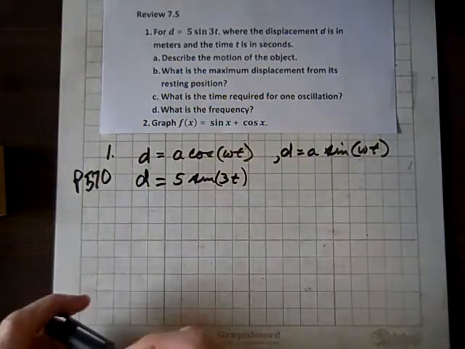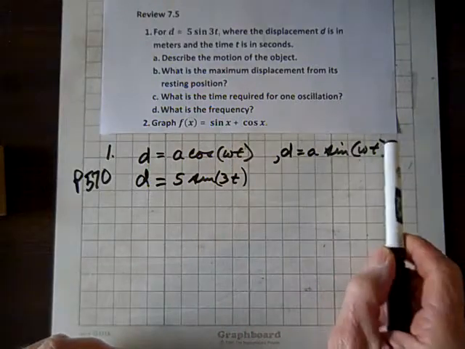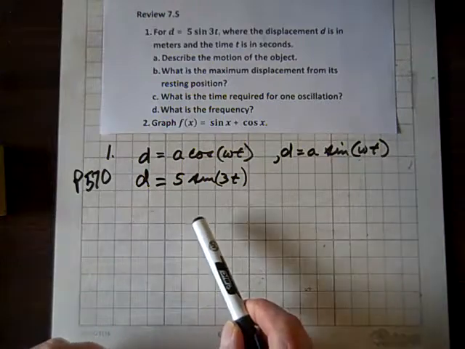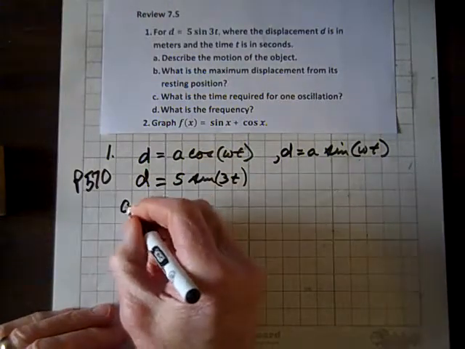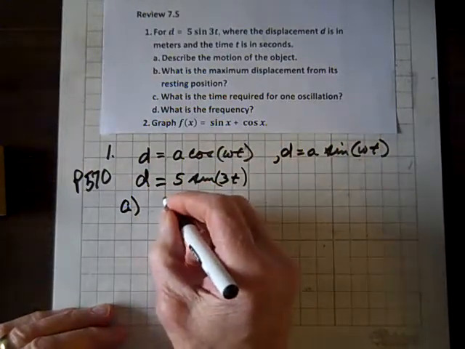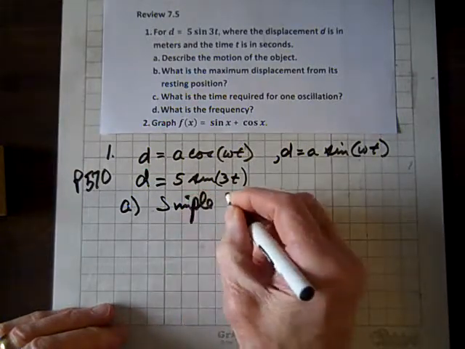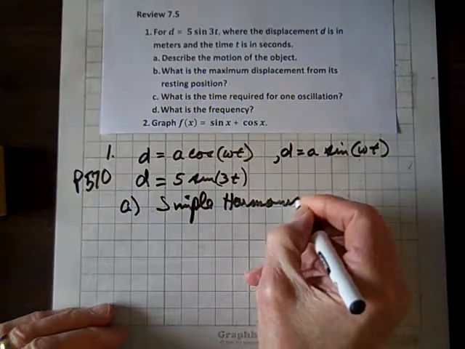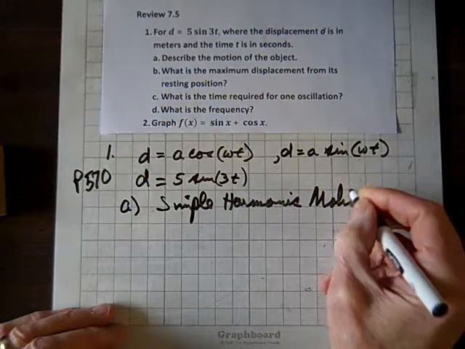And if the equation has the form d equals a cos omega t or d equals a sine of omega t, then, and we're going to address question A, it describes the motion, it has simple harmonic motion. All right.